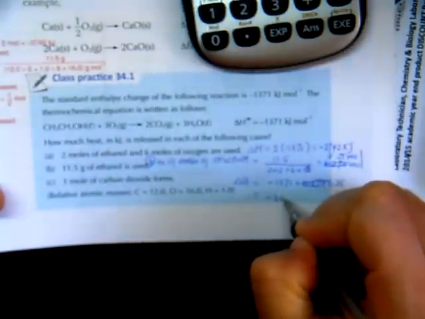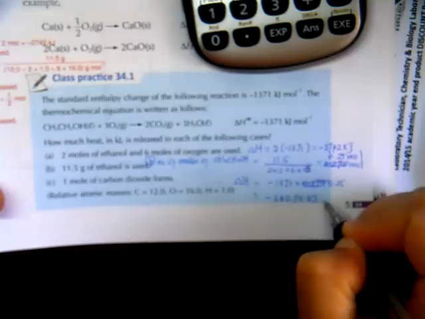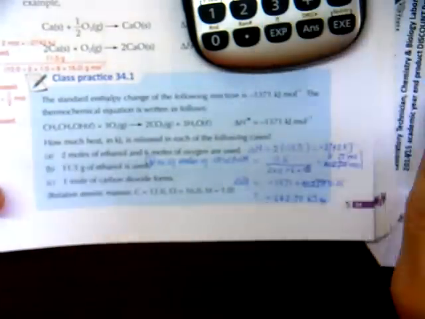Negative 342.75, unit is kilojoule. Do you understand?